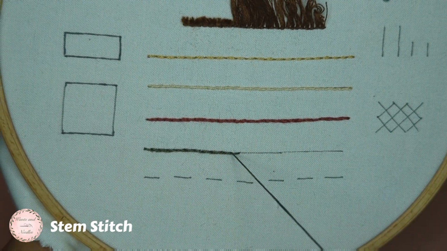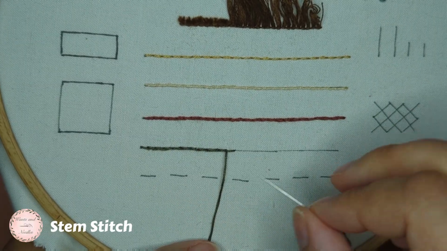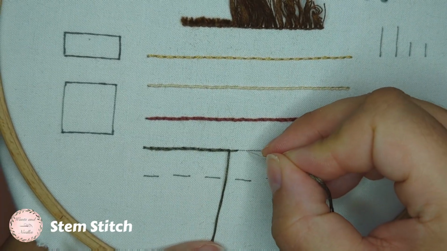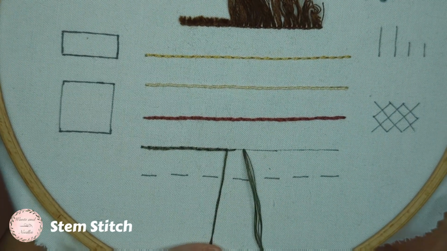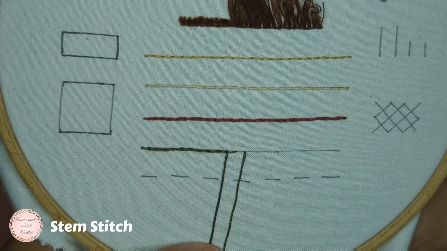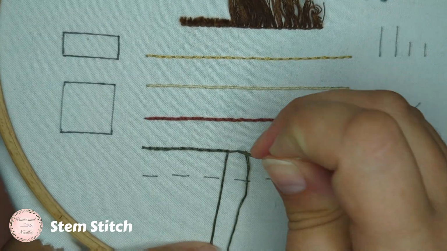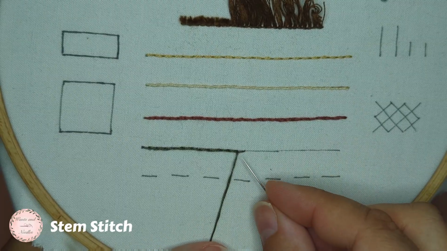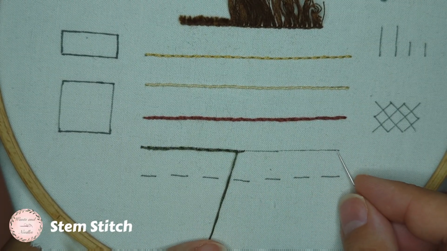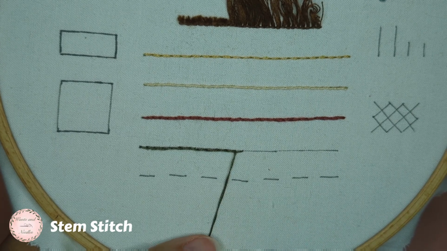This stitch can be used for any kind of line work, so straight lines, curvy lines. It can be used for lettering. And I would just continue working until I got to the end of my line here. And that is how you're going to do stem stitch.